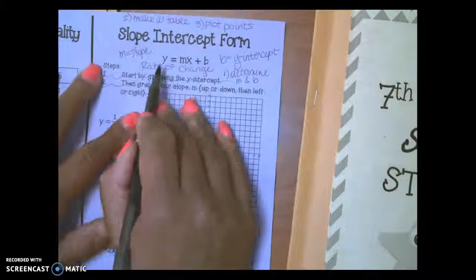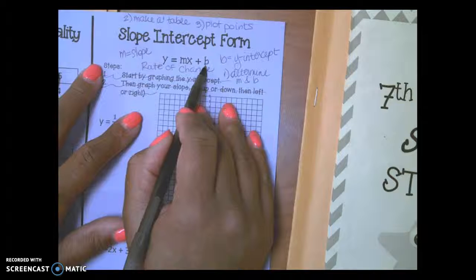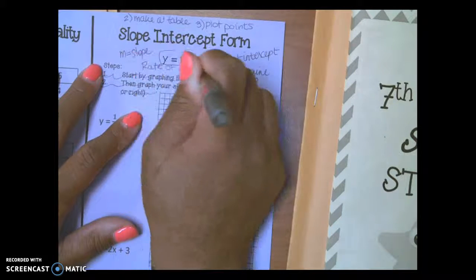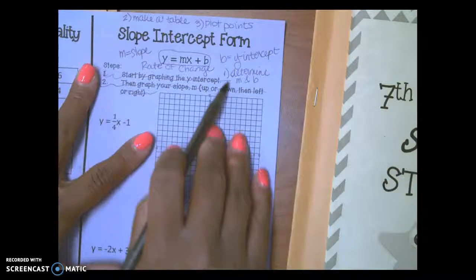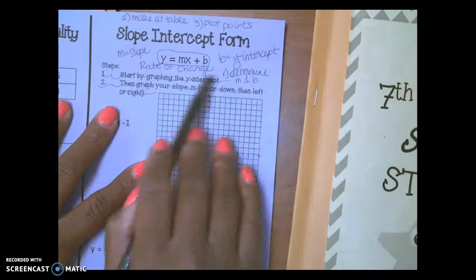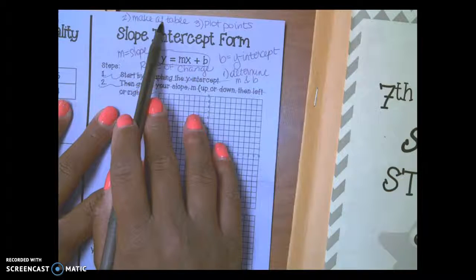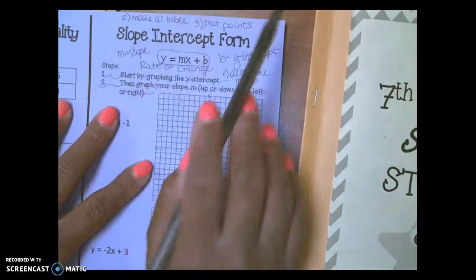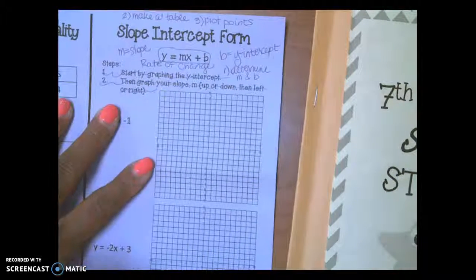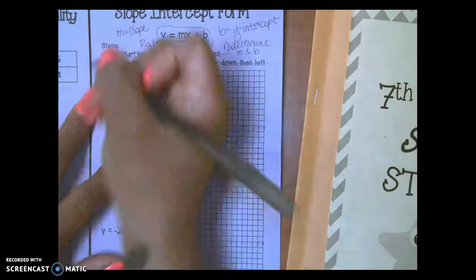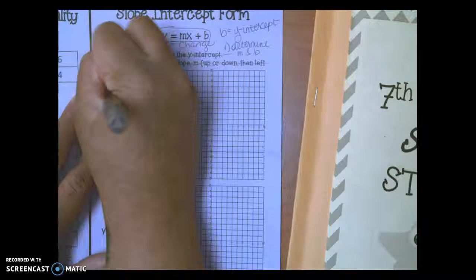Hey guys, look. Y equals mx plus b. Oh, so we're not using that? We are. That's why it's written here. Determine m and b. So that's my slope and my intercept. Make a table. And then plot points. So let's start.